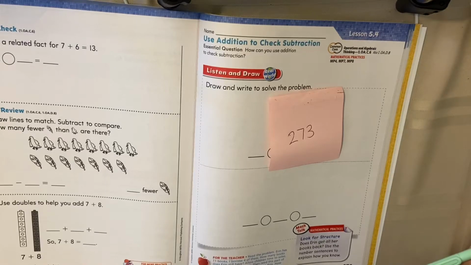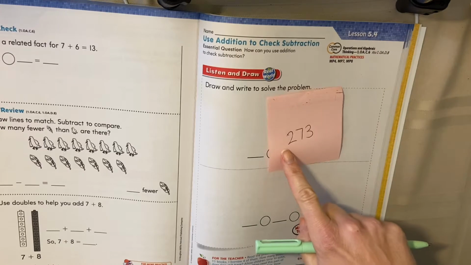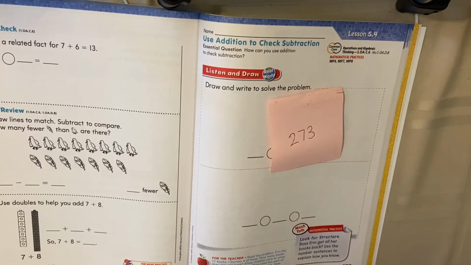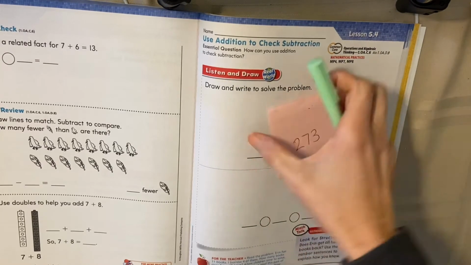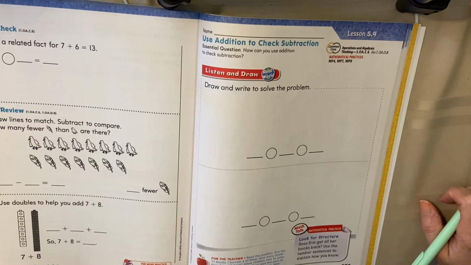My first graders, today we're working on lesson 5.4. That's page 273 in your math book. So if you're not there, you want to find this page. All right. Today we're going to be using addition to check subtraction. So our essential question says, how can you use addition to check subtraction?